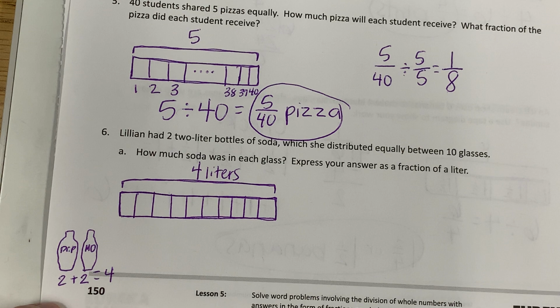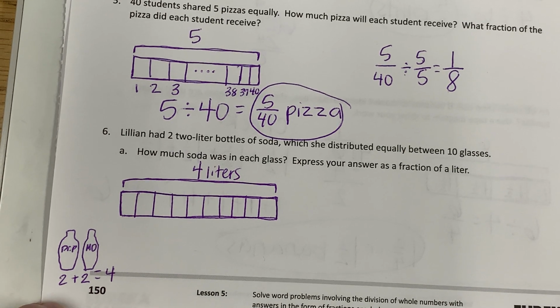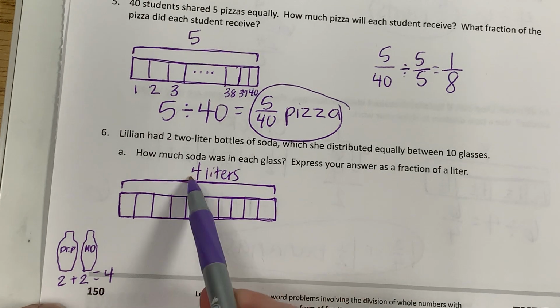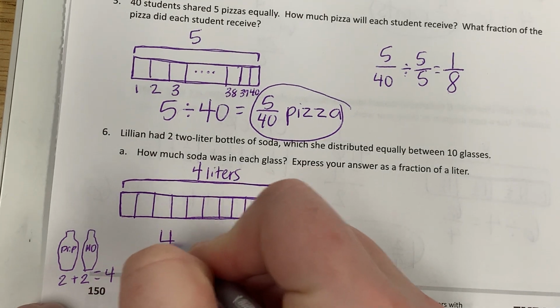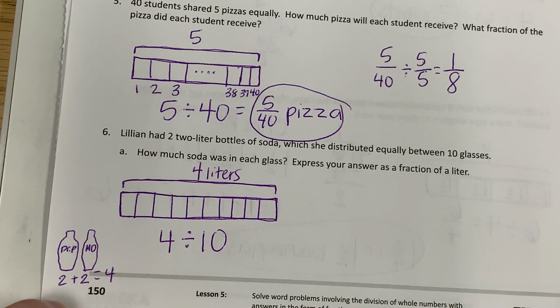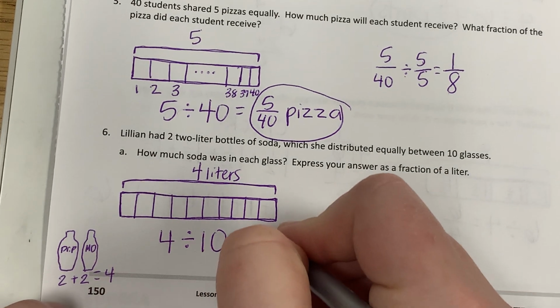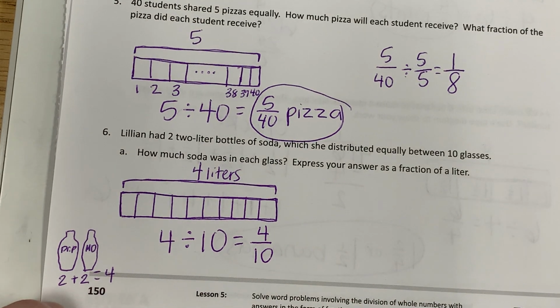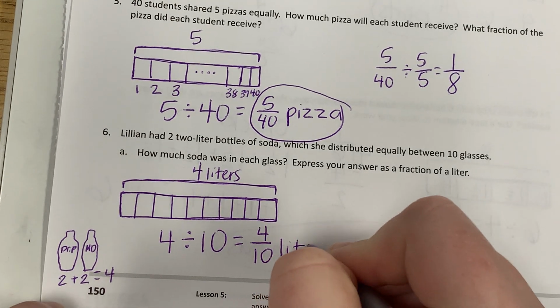Okay, now, our division problem. Nevaeh, what would our division problem be? Not 2. Remember, this is 4 liters. 4 divided by 10. Very good. And if I were to write 4 divided by 10 as a fraction, it would be, everybody say it, 4 tenths. Very good. So how much is each glass going to get? 4 tenths. Four tenths liters.